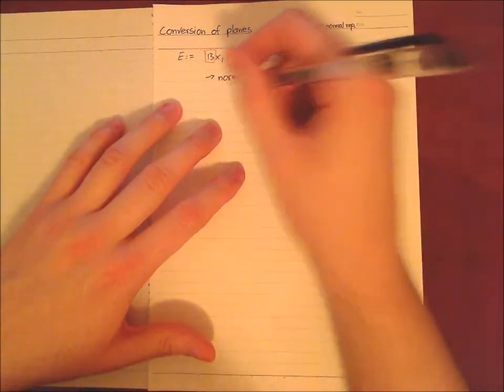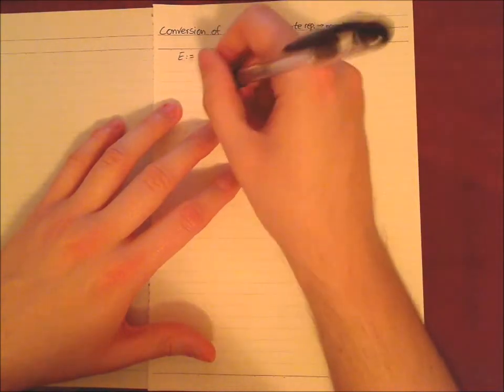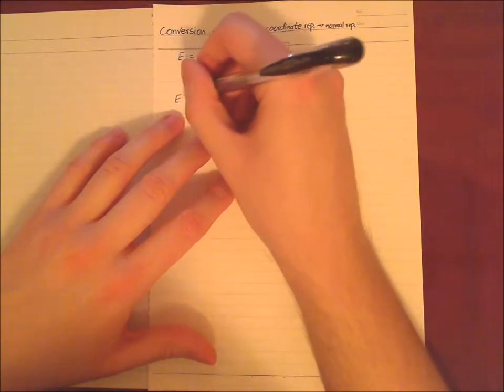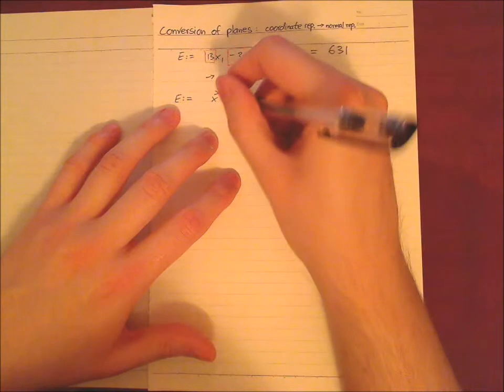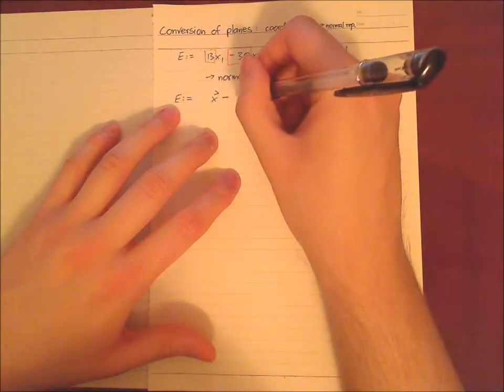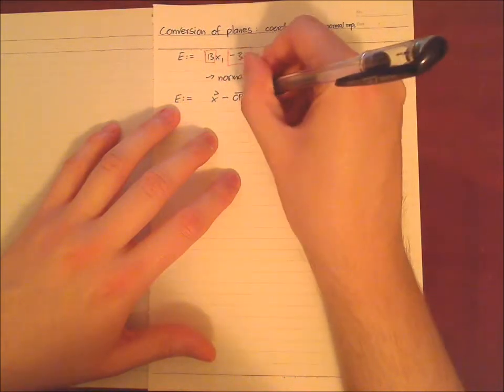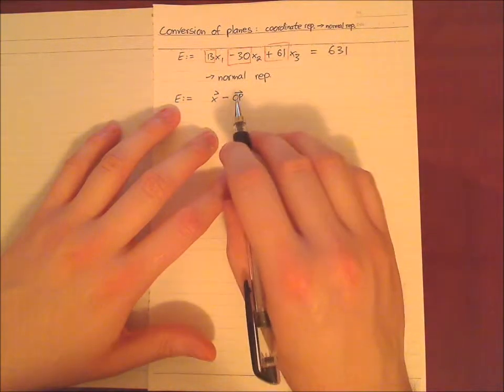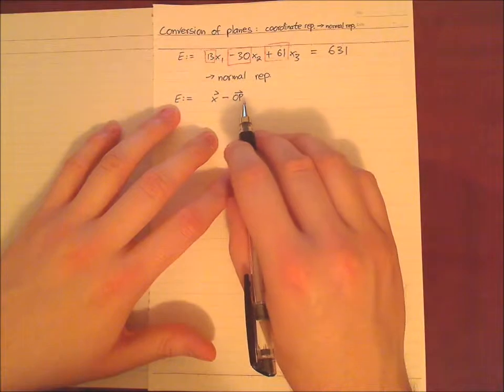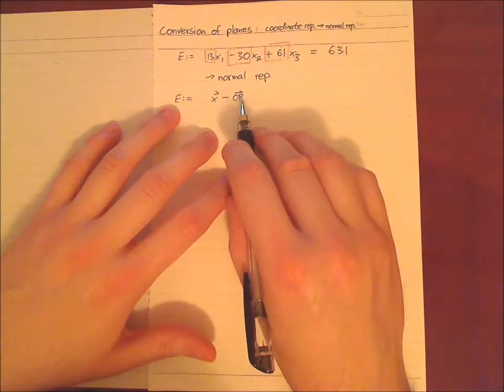The other thing is what exactly the normal representation is. So we are going to have a look at that. Normal representation looks like this. We have x minus something called OP, and I need to add that OP is the support vector of our plane.